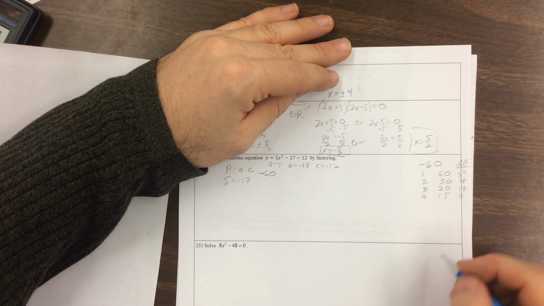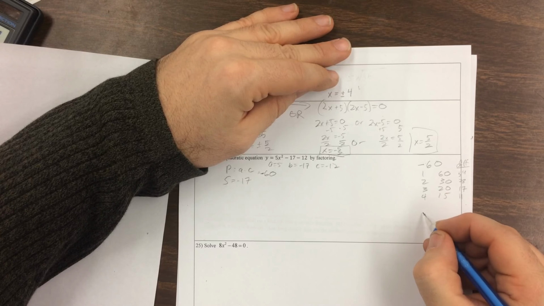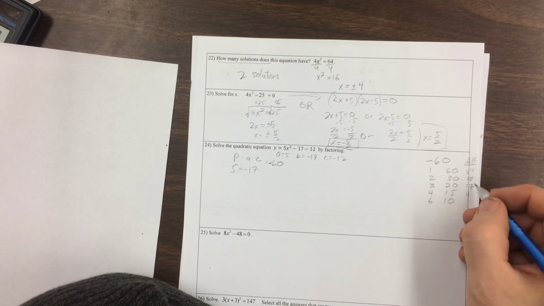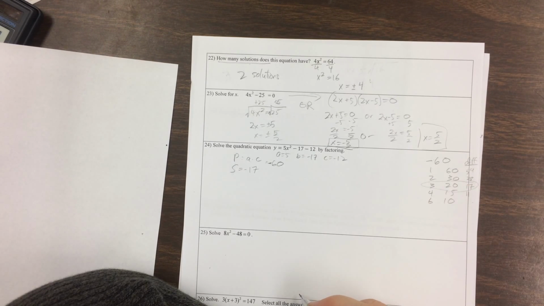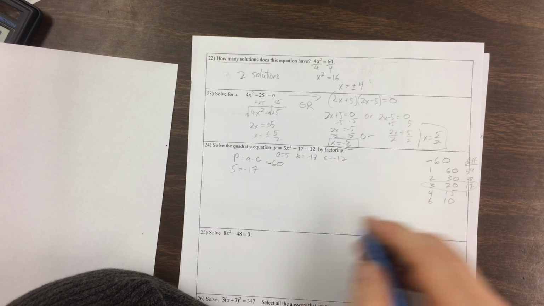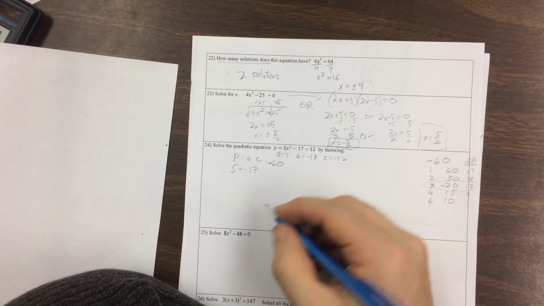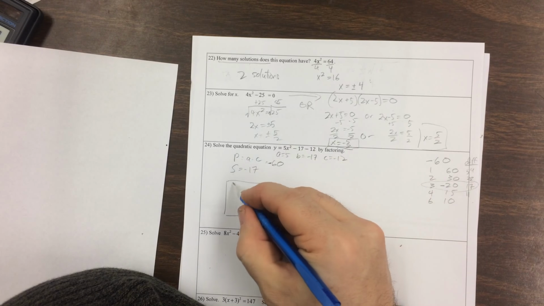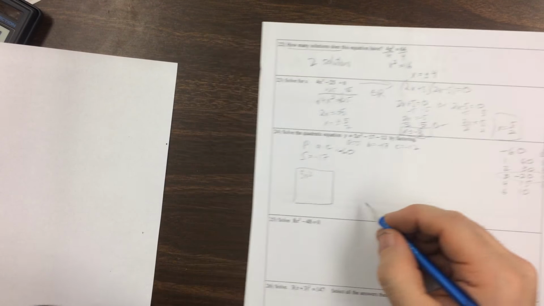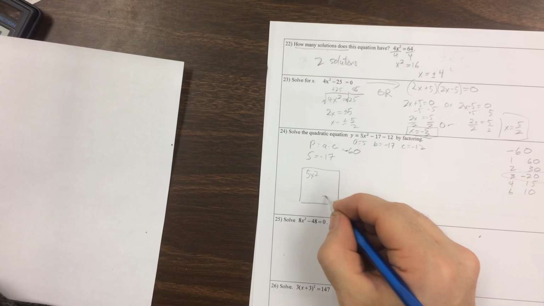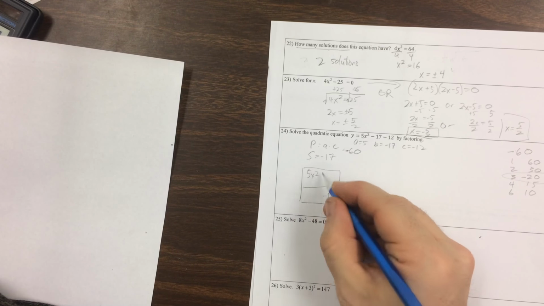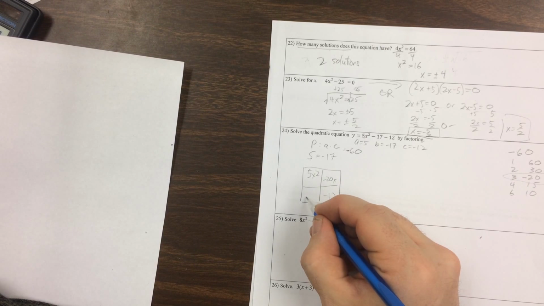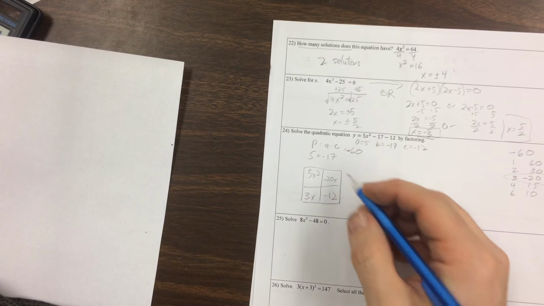17, 11. So I could keep going with factors of 60, right? 6 and 10. But here's the one that I'm looking for. And then since b is negative 17, I know that it must be negative 20 and positive 3. So putting this back into the box, we have 5x squared, negative 12, and then we have negative 20x and 3x.